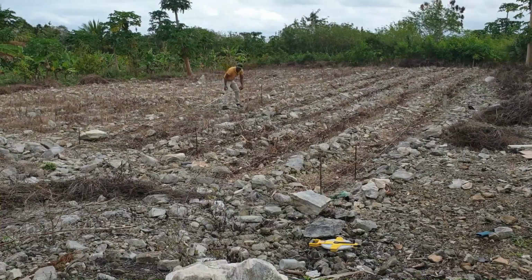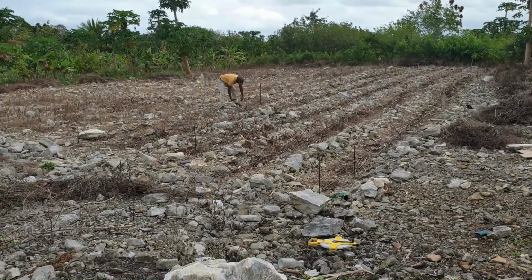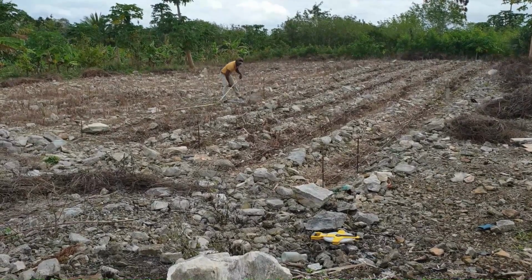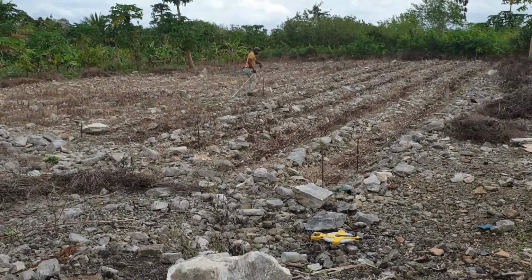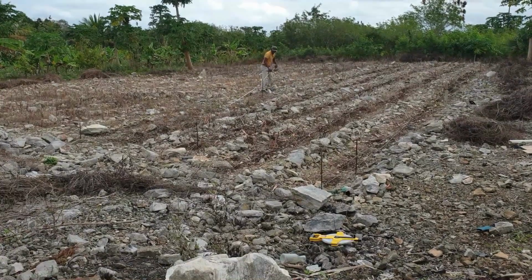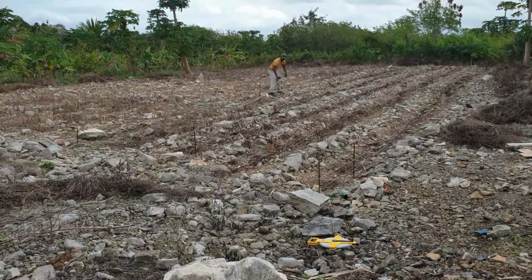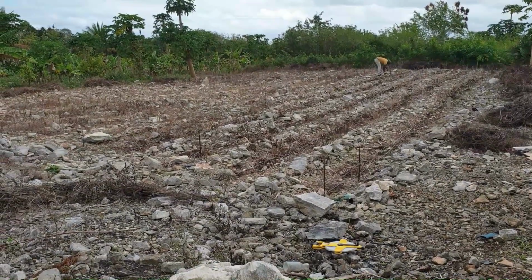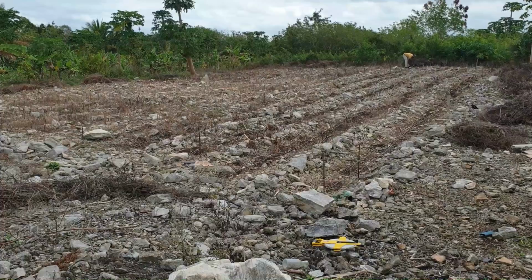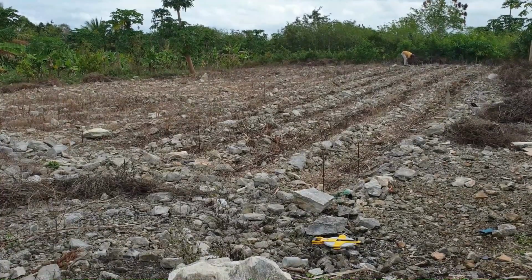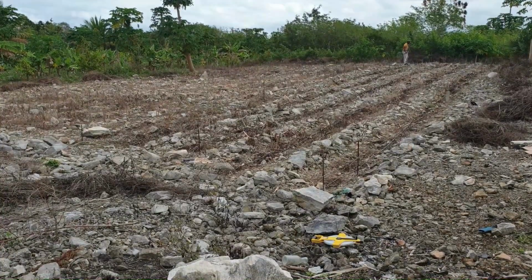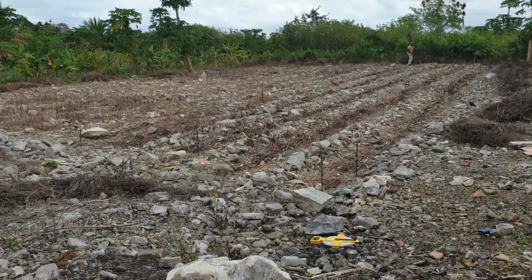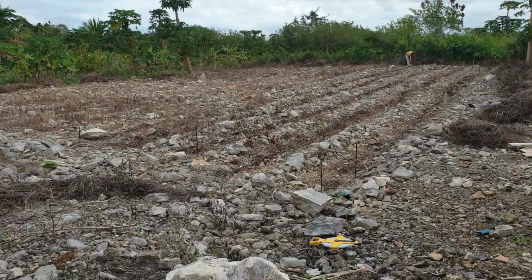Just jog it along the ground. 10. 10, another 10 here, another 10 here, then of course should be 6.